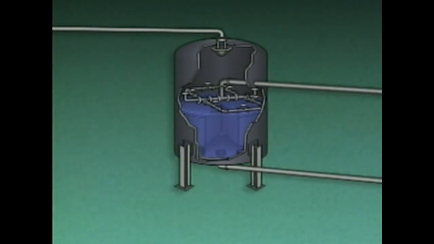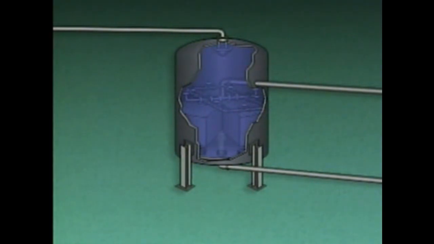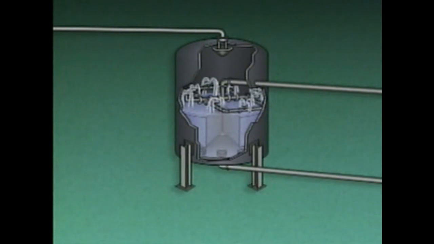During backwashing, water is pumped into the softener through the water outlet. As the water passes through the resin bed, it carries any suspended solids that are trapped among the resin beads out of the softener through the water inlet. In the next step, regenerating, a concentrated saltwater solution is passed through the resin bed.